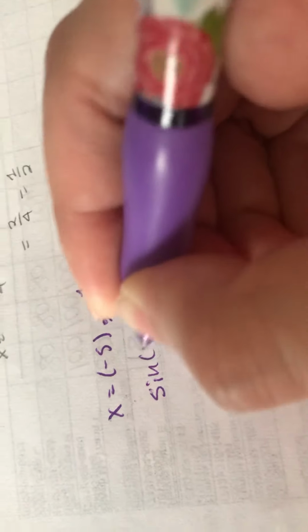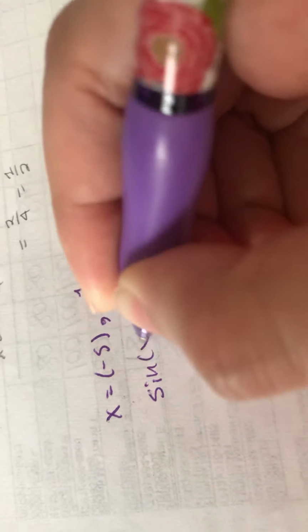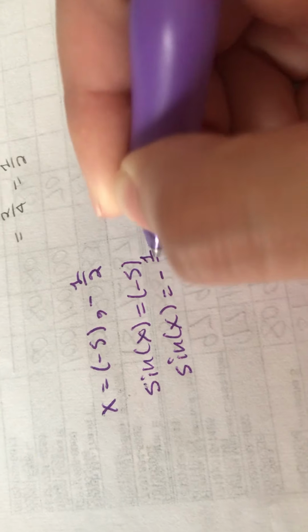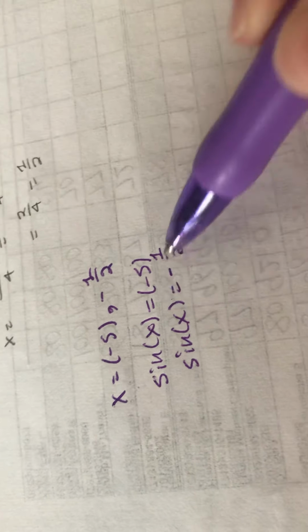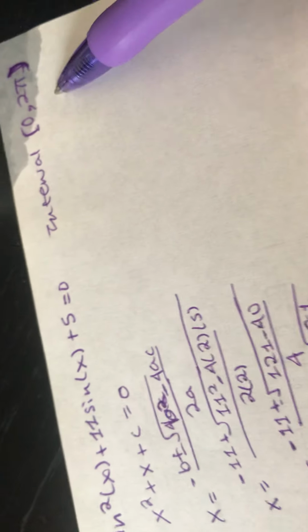So the correct way to write this would be sine of x is equal to negative 5 and sine of x is equal to negative 1/2. That is the correct way to write that, and this is what we're going to be working with now. This is where the interval, 0 to 2 pi, comes in.